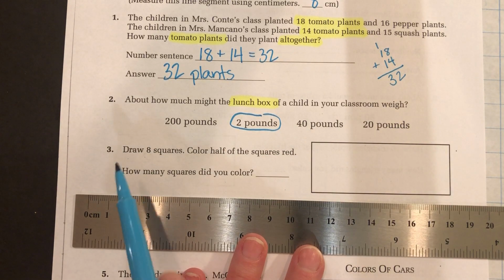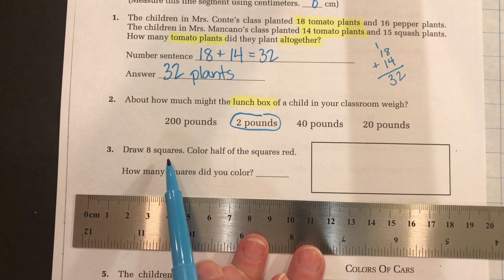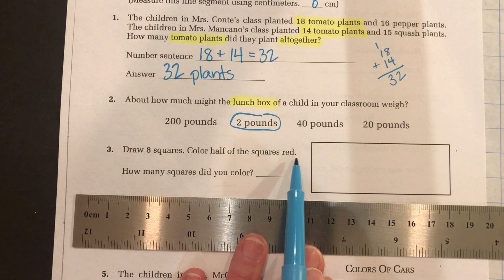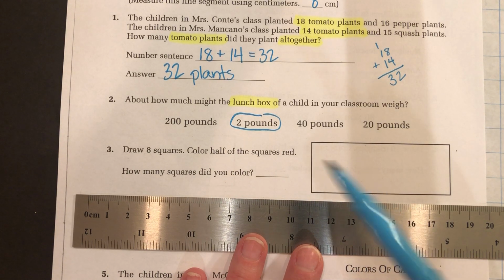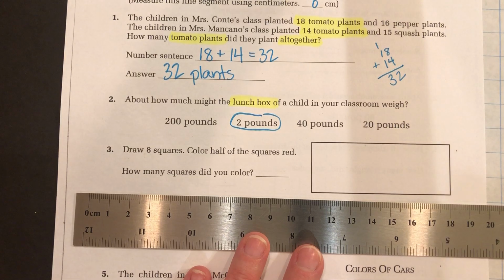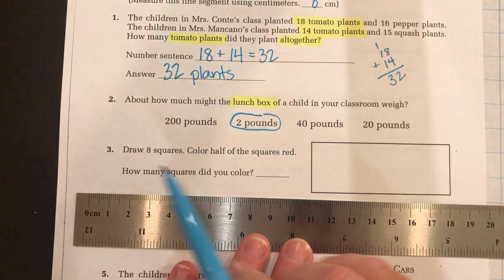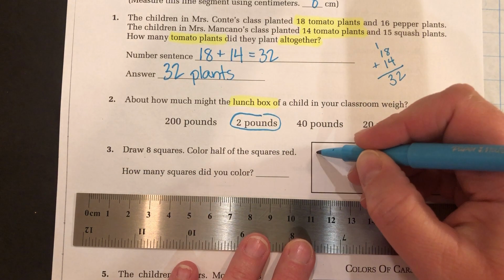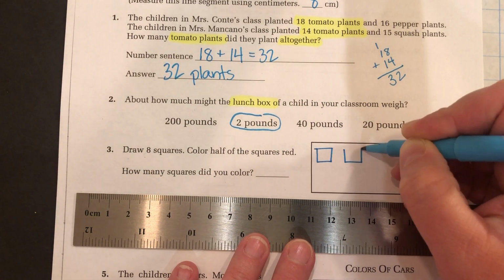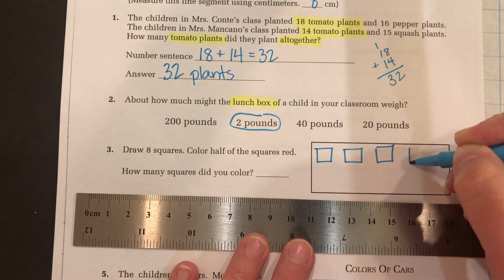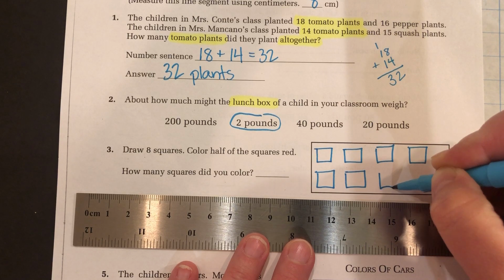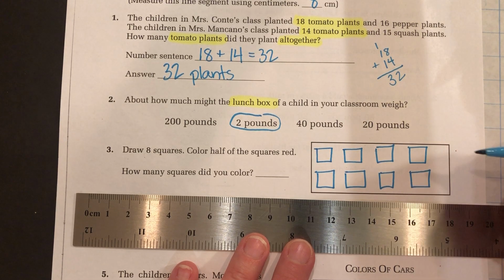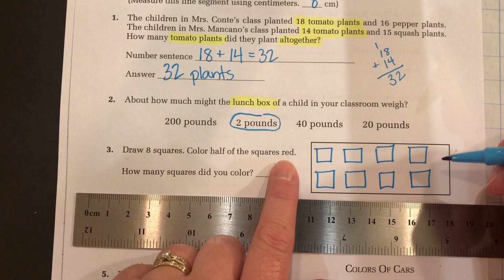Number 3, draw 8 squares, color half of the squares red. How many squares did you color? I don't have red right now. I think I have orange maybe. We could do that. If you don't have the right color at your house, that's fine too. Just do what you have. Draw 8 squares. So 1, 2, 3, 4, 5, 6, 7, 8. Color half red.